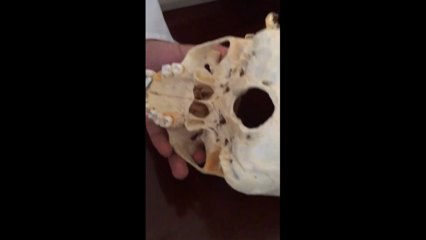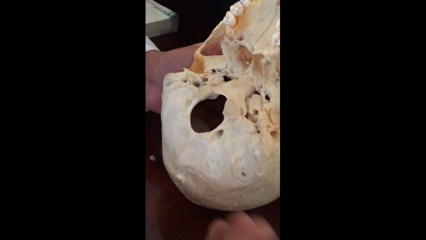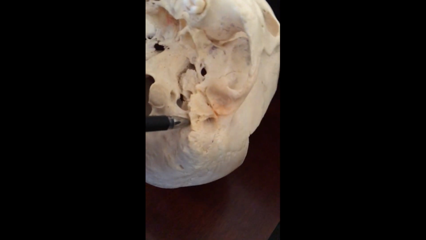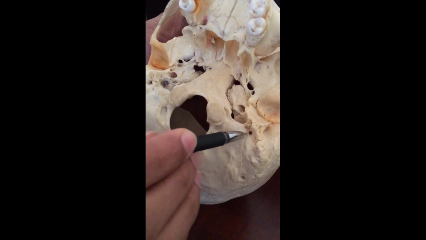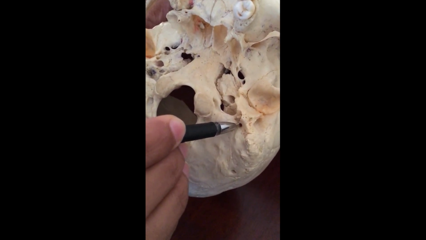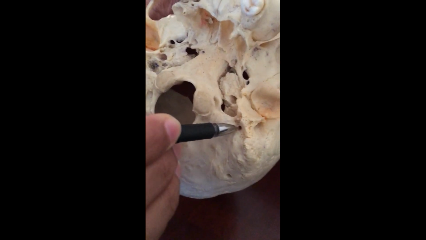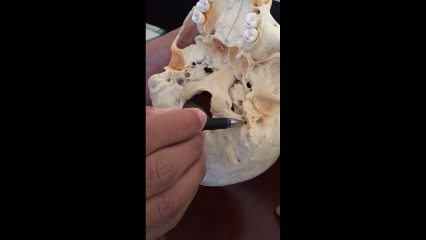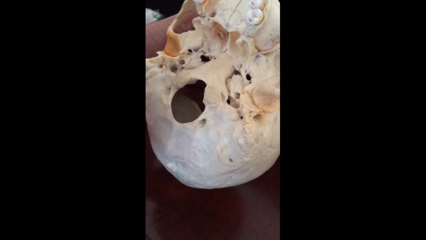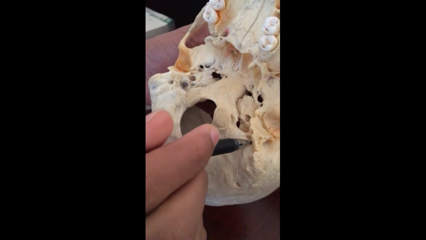We can see now the outlet of the 7th cranial nerve through the stylomastoid foramen. It is on the inferior surface of the petrous part of the temporal bone between the base of the styloid and the mastoid process. We can see here, here is the stylomastoid foramen.